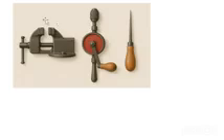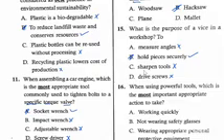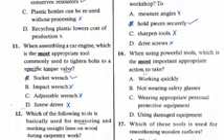So here we have the vice. You rotate this part, you place your wood or any material you want to hold it, and then you rotate this nut, this side, to tighten and hold it firmly. So this is what we call a vice. Let us continue to question number 16.